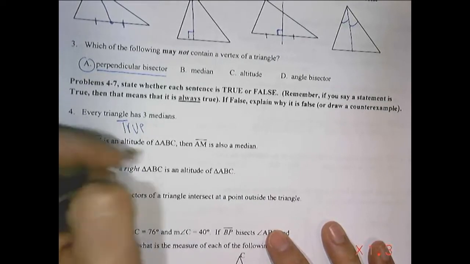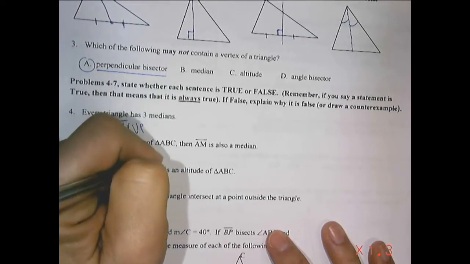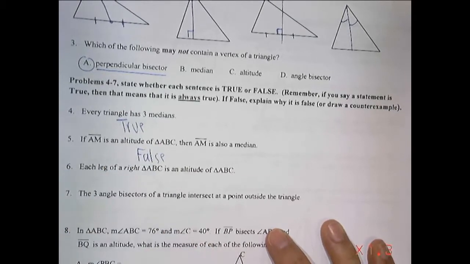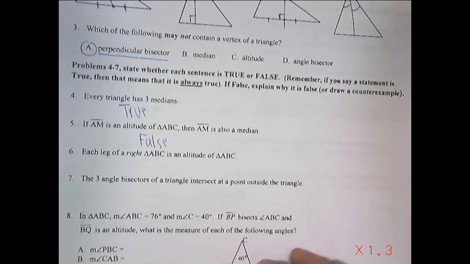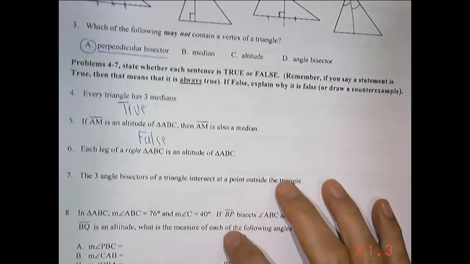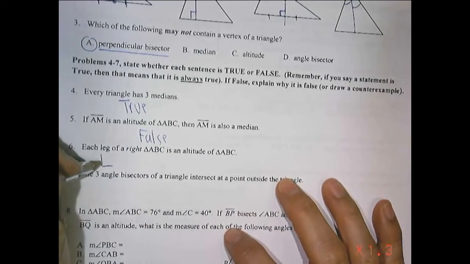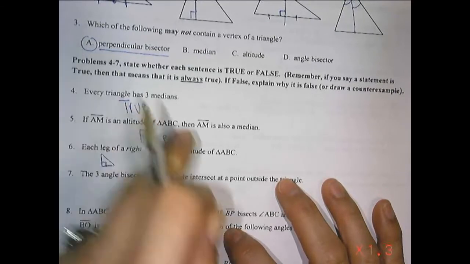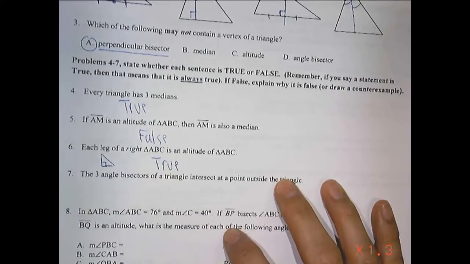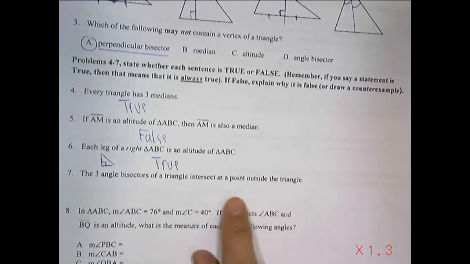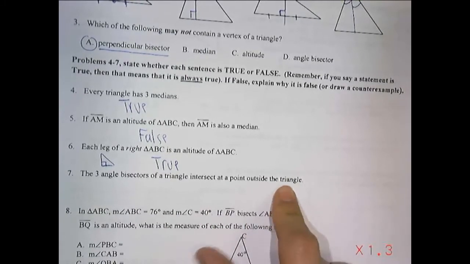This is false. Just because it's an altitude doesn't mean it's a median. Each leg of a right triangle, you guys remember the legs make up the right angle, is an altitude, and that is true also.